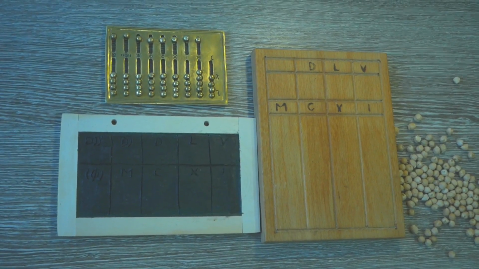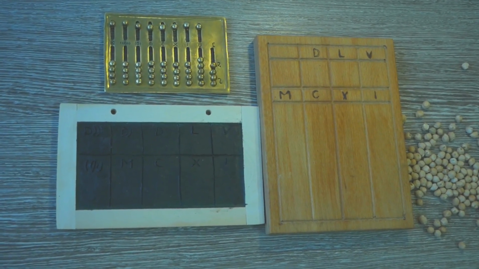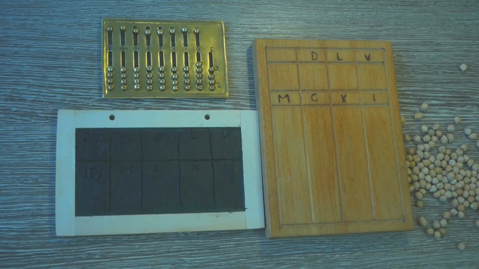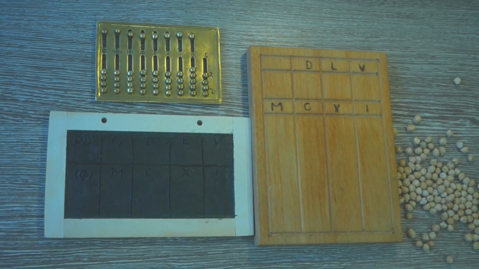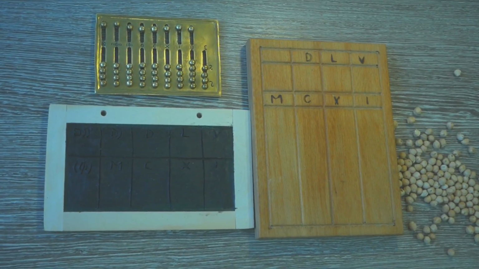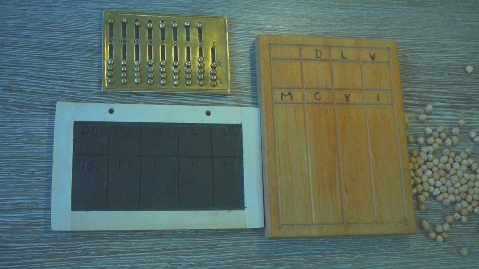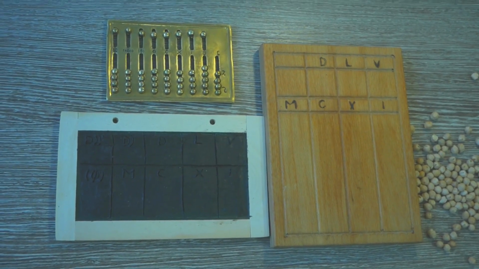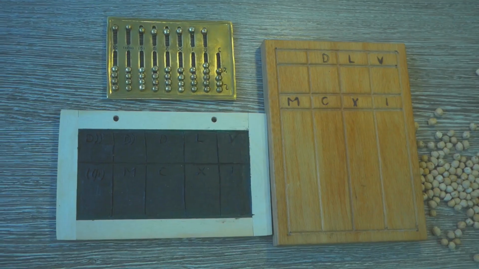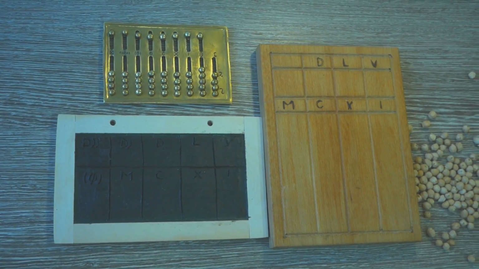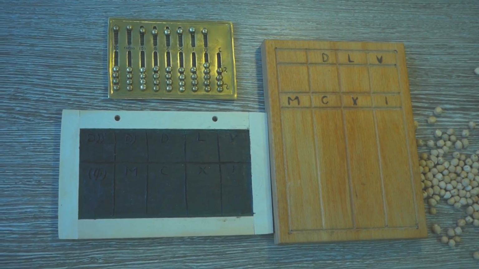So in this video, we're going to demonstrate dividing using the Roman abacus and the Roman counting board. And we're going to use some of the techniques we've been using in the Reading Ancient Schoolroom. This video presupposes the information in our video called Introduction to the Roman Abacus and Counting Board, so you might like to watch that video first.